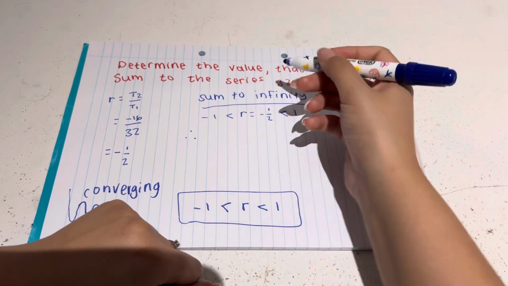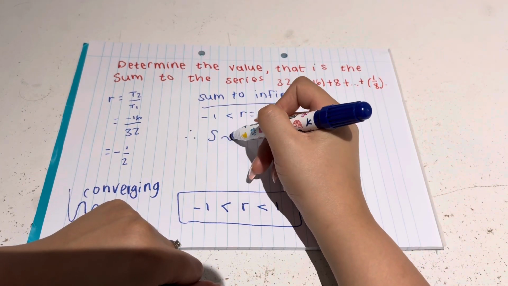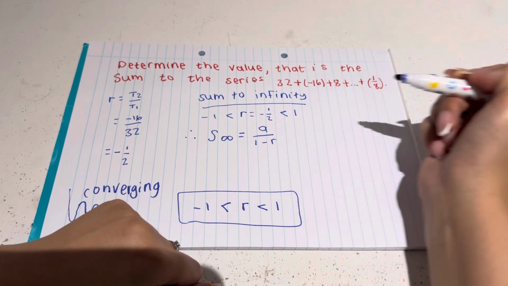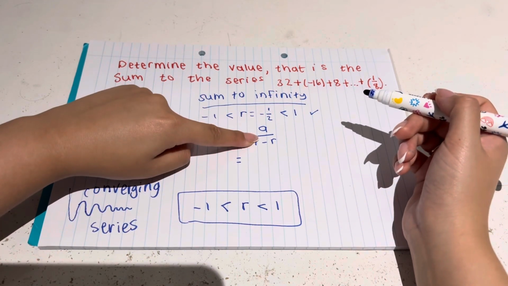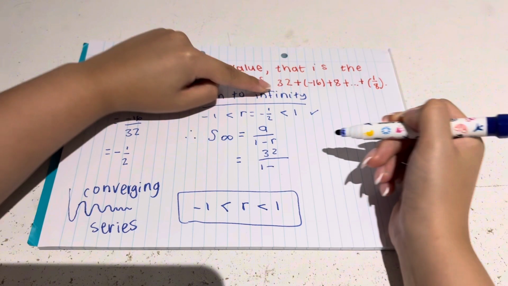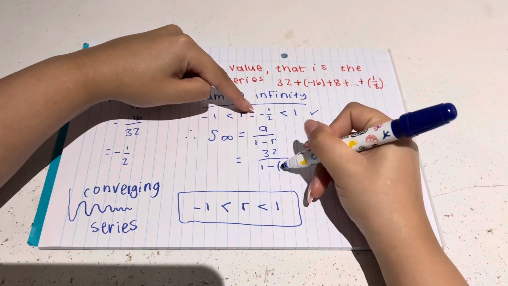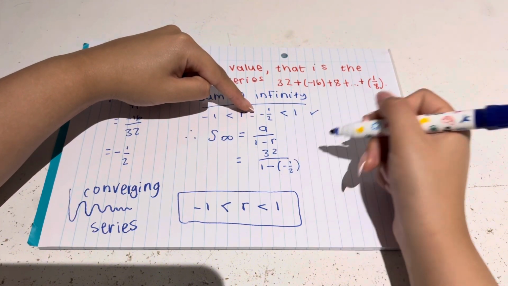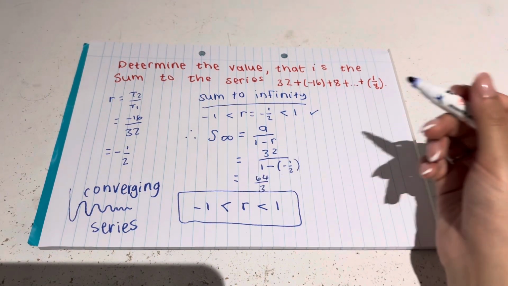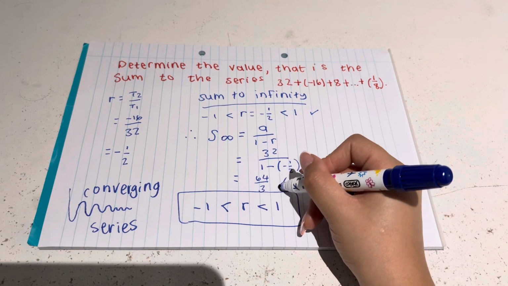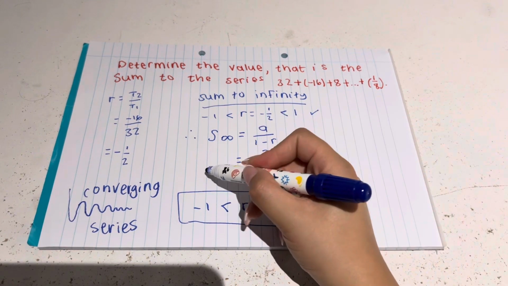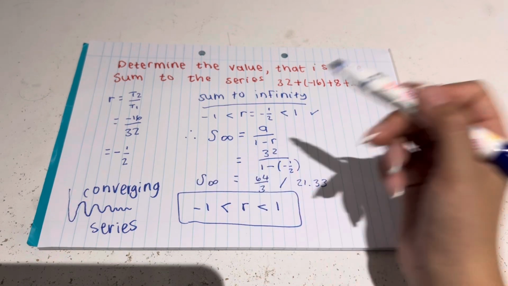To write our formula, the sum to infinity is a over 1 minus r. a is our first term, and that's 32. r is our ratio value, minus 1 over 2. It is 64 over 3, or if you want to write that as a decimal, you could say 21.33, rounding off to 2 decimal places. So that is the answer to the sum to infinity.